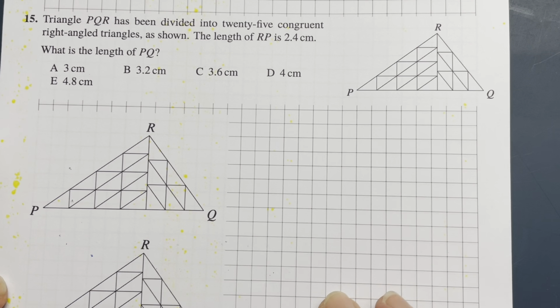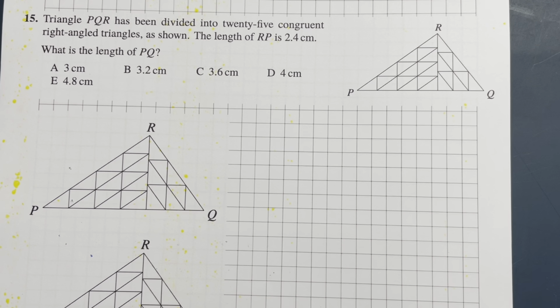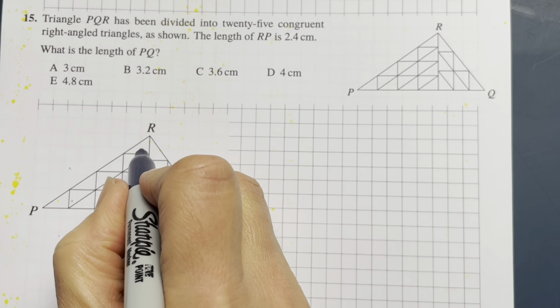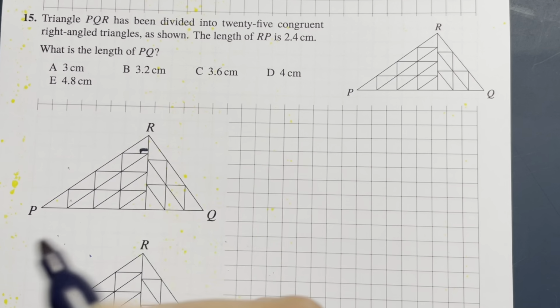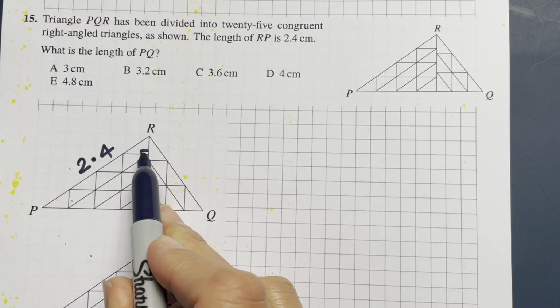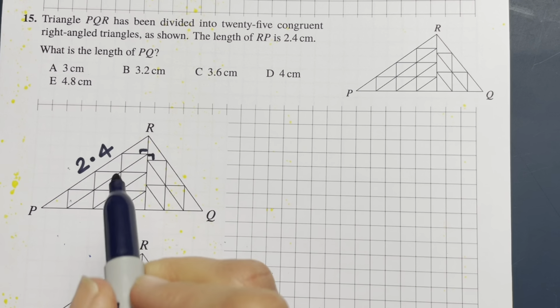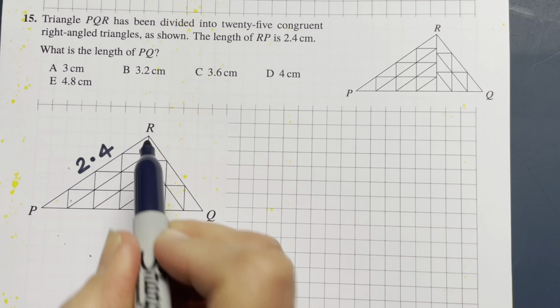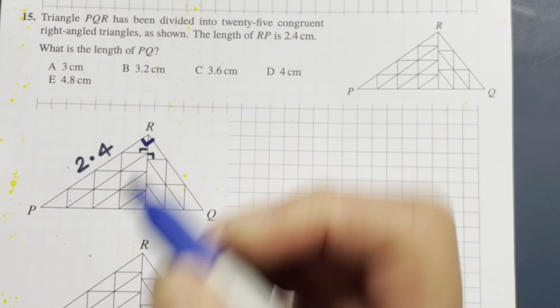Question 15. So I'm told that this large triangle here has been divided into 25 congruent right-angled triangles. So we know that all of these are right angles. We know that the length RP is 2.4. We know that if that is a right angle and this is a right angle, then the sum of these two angles here is also 90 degrees.